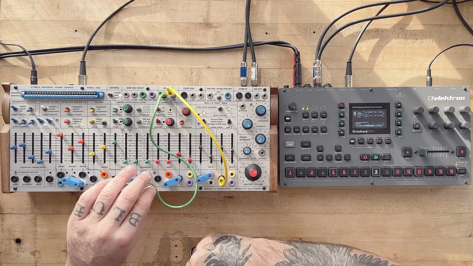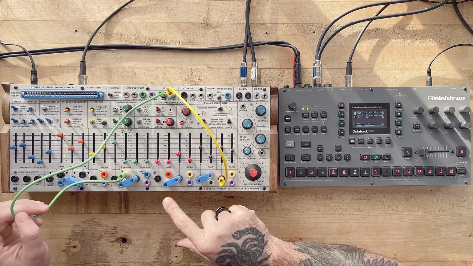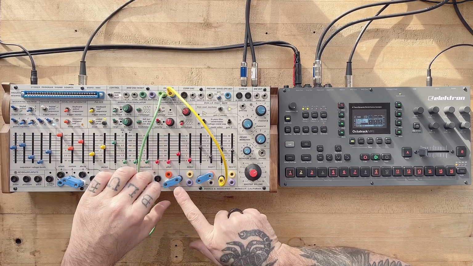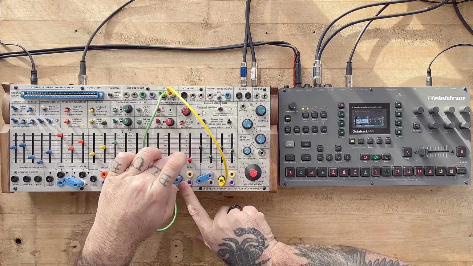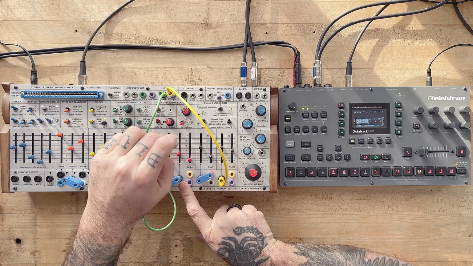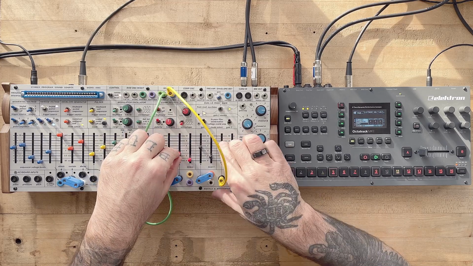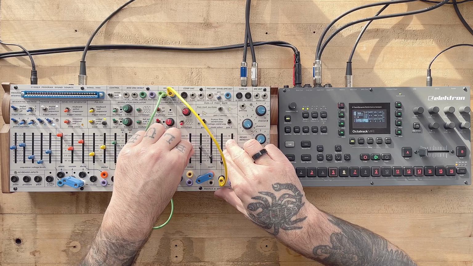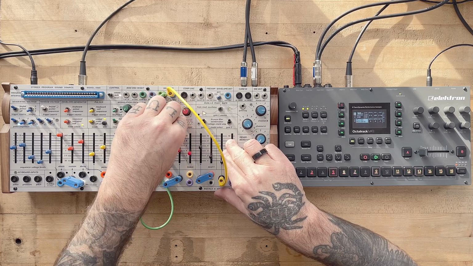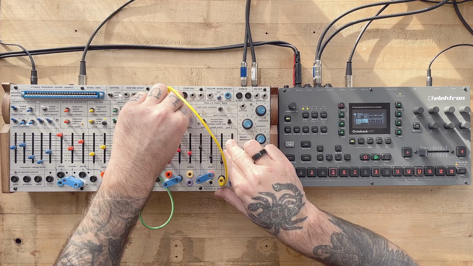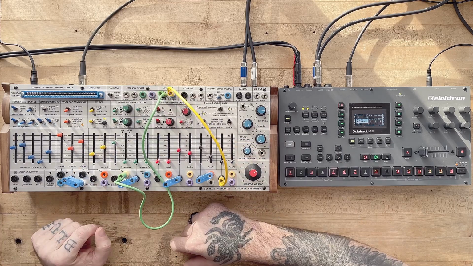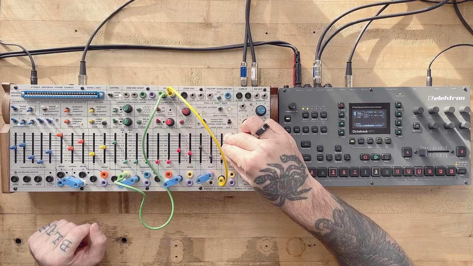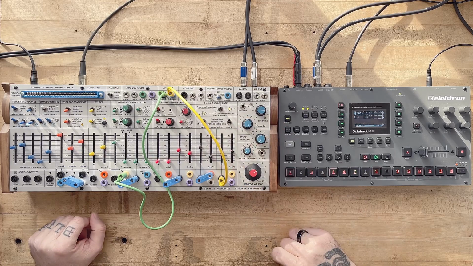Nice, no? What else? I have the random gate here going inside the timbre modulation of the complex oscillator, so it plays with the wave shape. So I can get interesting variation. And that's it for this patch.